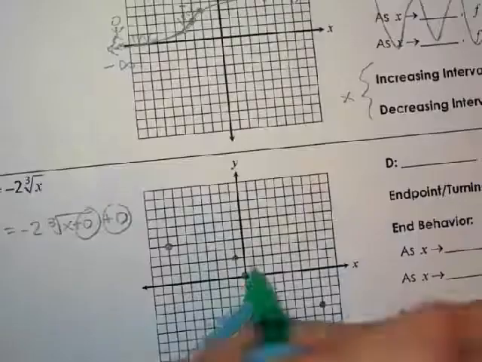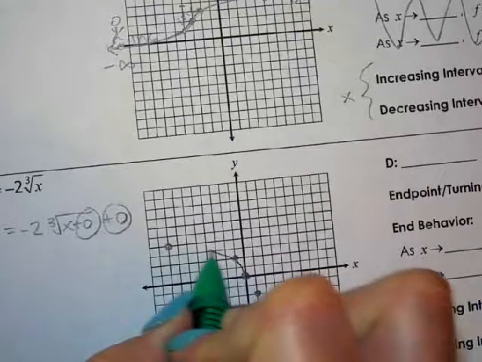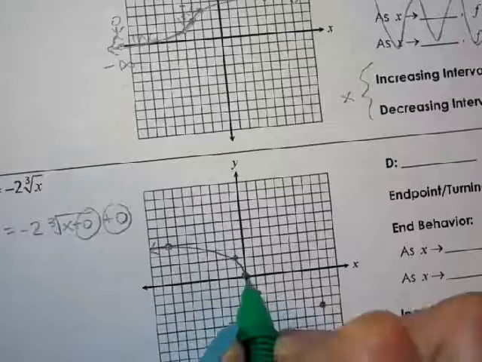You guys see the vertical stretch on this one? Yeah, definitely see it.